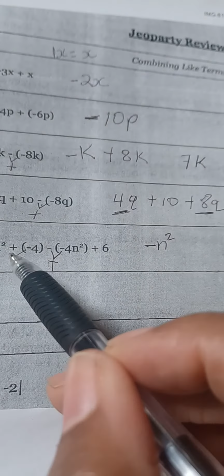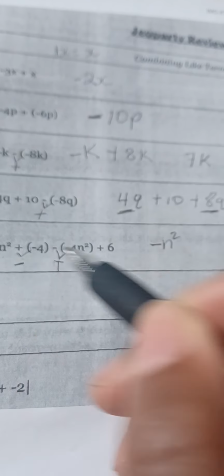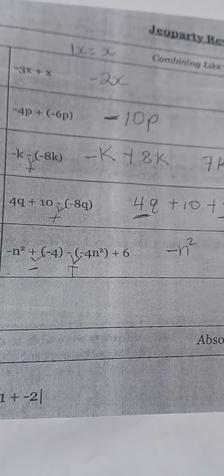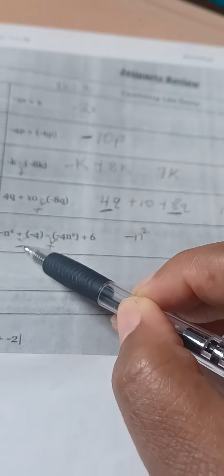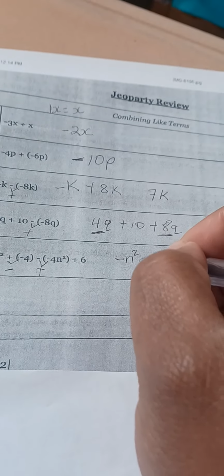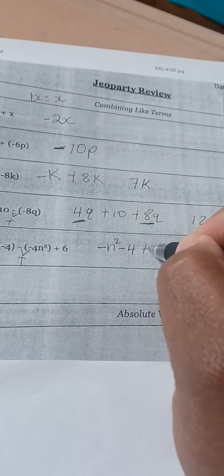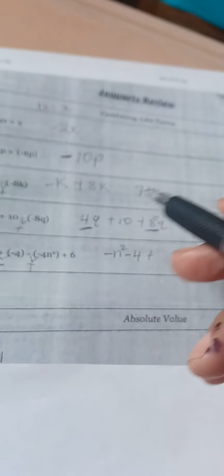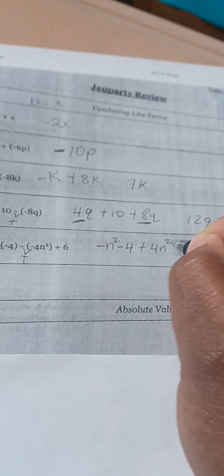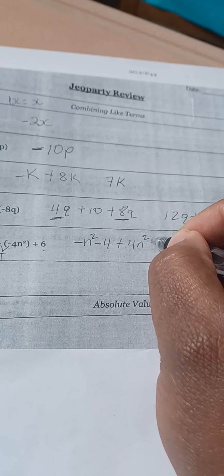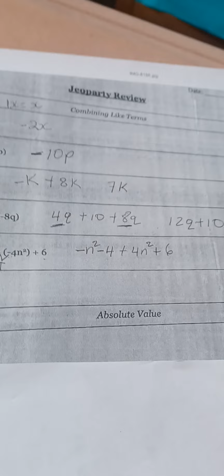So we have a positive times a negative is a negative. Remember that when you multiply a negative and a positive, you get a negative. So we're going to rewrite negative n squared minus, so a minus sign here, minus our 4. Then this is going to be a plus because we did say negative times negative is a positive. So it's going to be plus 4n squared. And then we have our plus 6.